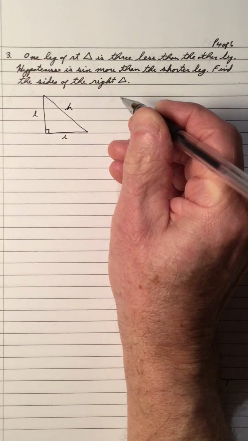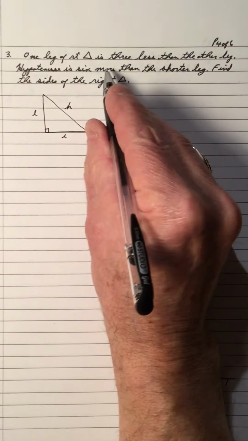Well, we have a right triangle. Right triangle has a right angle. This is the hypotenuse, and these are the legs. The two legs form the right angle, and the hypotenuse is opposite the right angle, the longest side. We're going to let x be one leg. And it says one leg is 3 less than the other. So x minus 3 will be the other leg, because it's shorter.